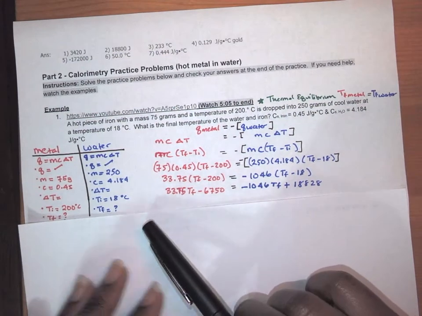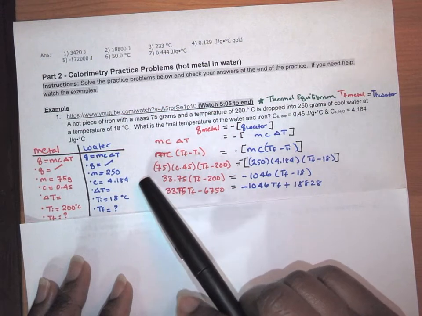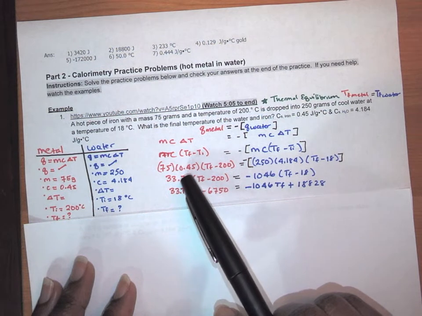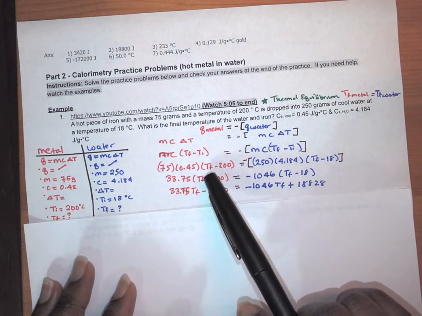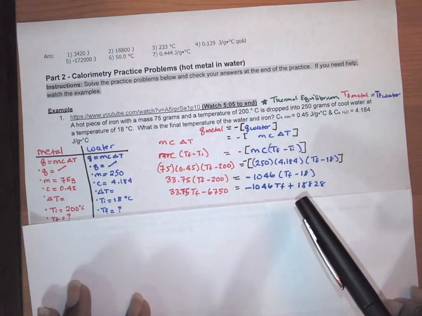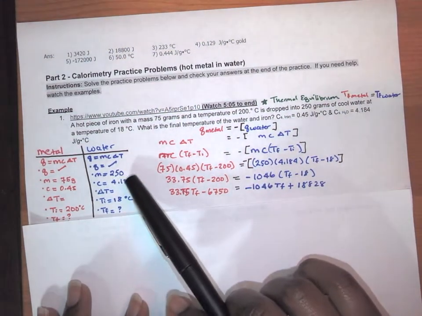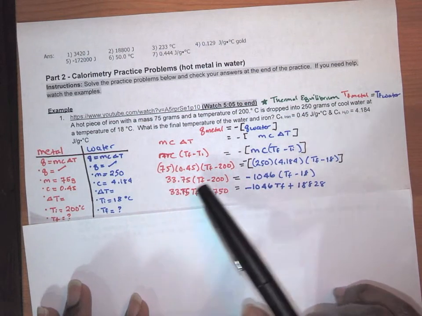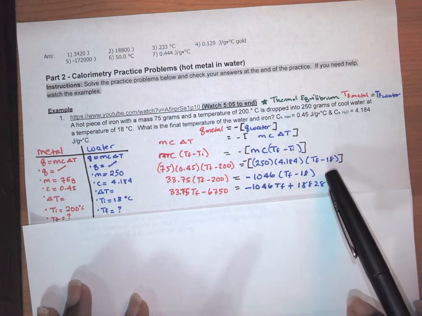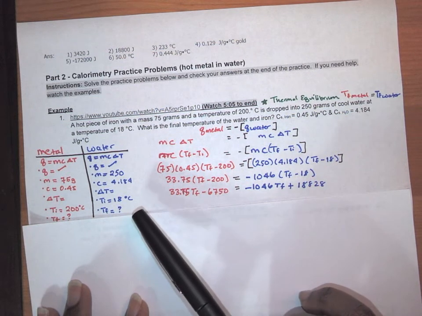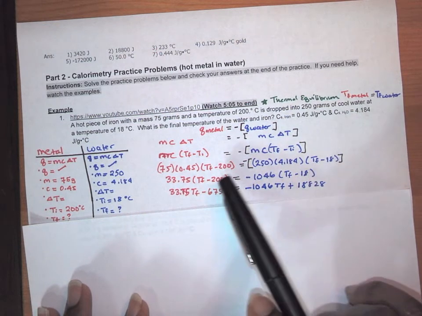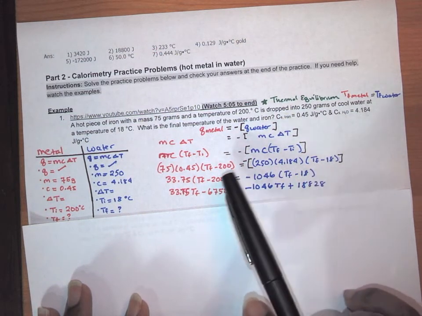Once I have that, I can go ahead and plug in everything. My mass goes in first for my metal, 75, the specific heat is 0.45, and that's multiplied by TF, which is what I'm looking for, minus the initial temperature of the metal, which is 200. On the water side, I do the same thing. The mass of the water is 250 grams, the specific heat is 4.184, and I multiply that by the final temperature of the system, because it's the same as the metal, minus the initial temperature of the water, which is 18 degrees. Remember, these 2 TFs, even though they're in different colors, are the same value.